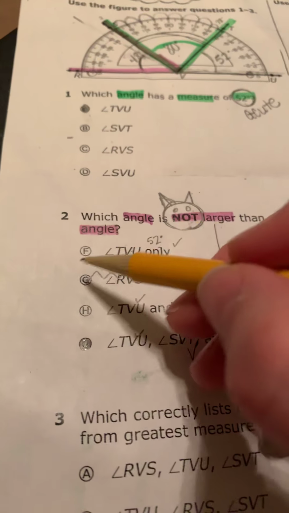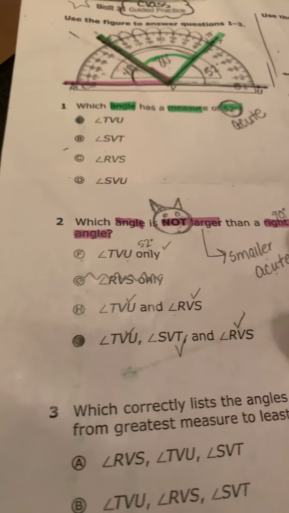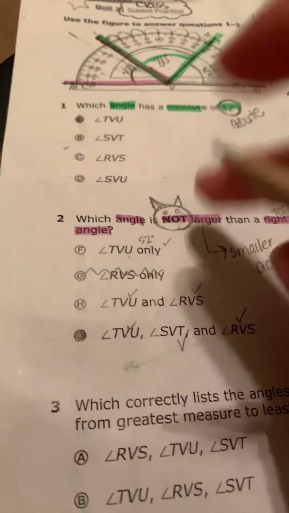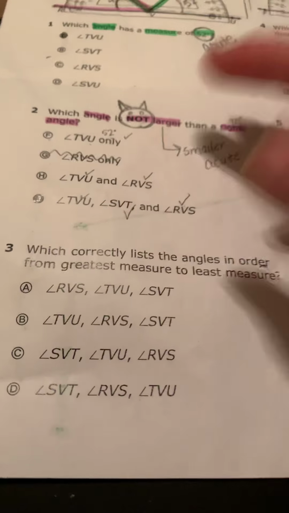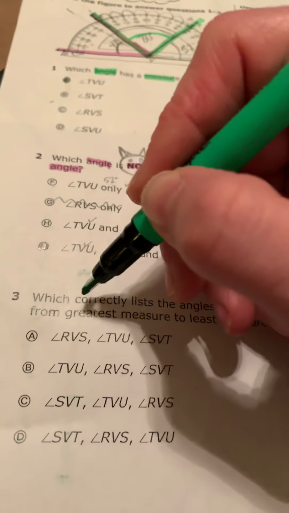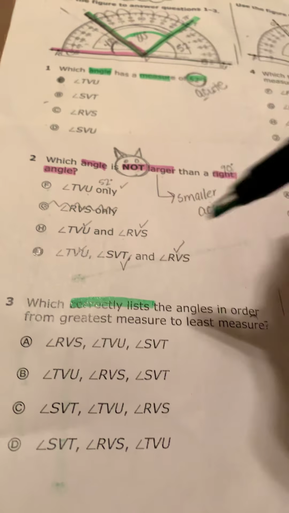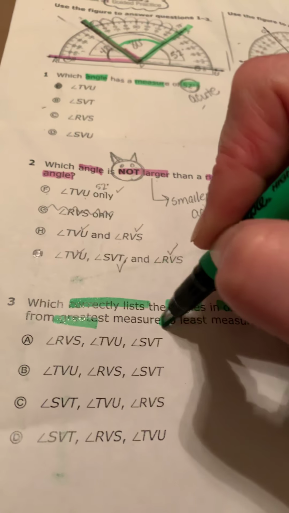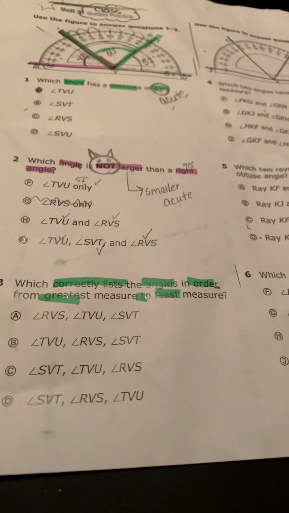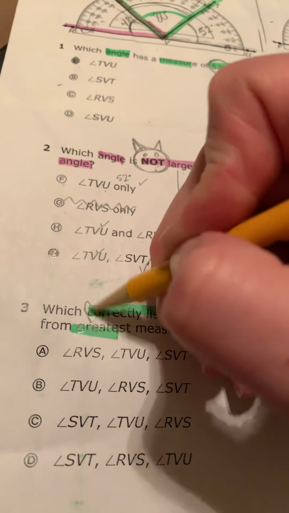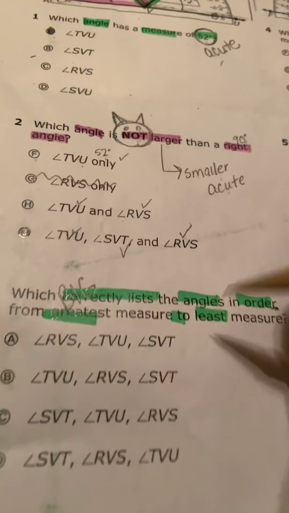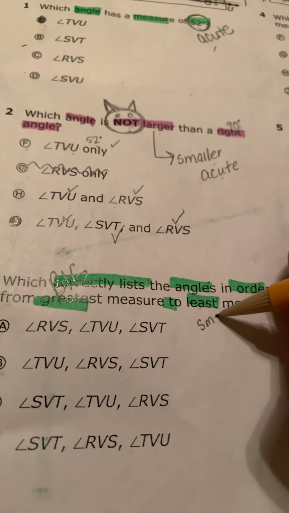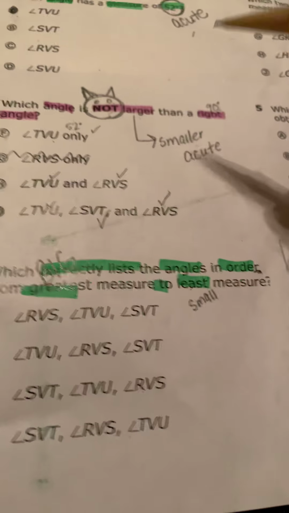See, a lot of y'all would just choose F, and then you'd circle it and move on. This is one of those you might have to check all. All right, on this one, everyone read this one for me. Okay, I want the correct list of angles, order greatest to least. All right, greatest means I want to go from great big to least, as in great big to small.